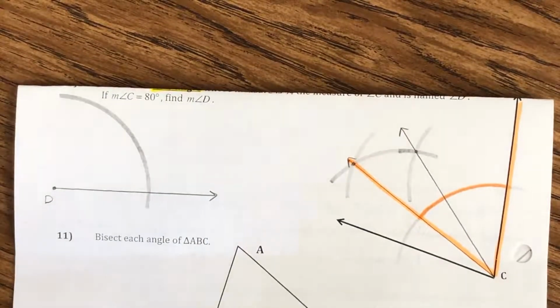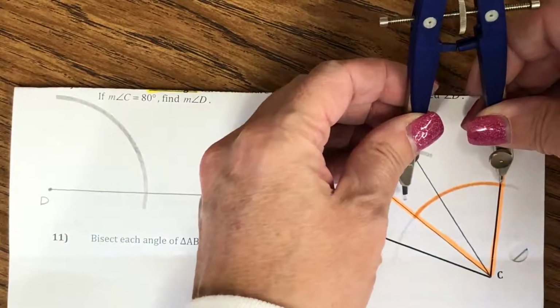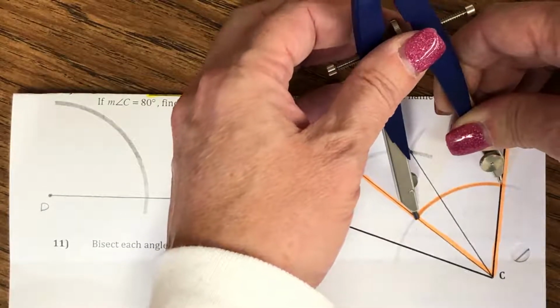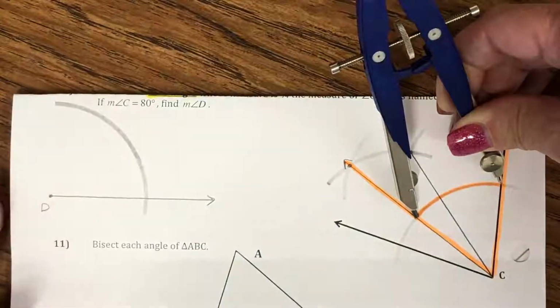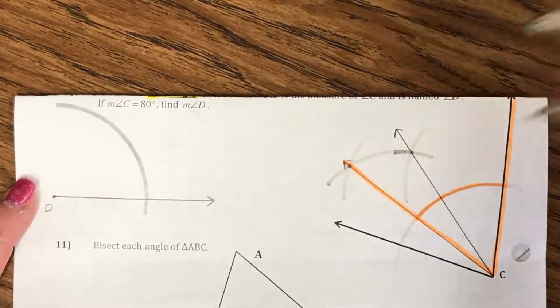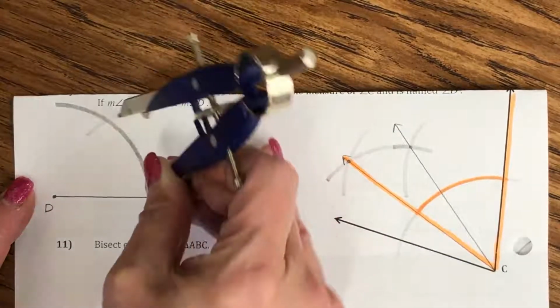Now I want to measure the distance from here to here. How wide is that angle? So there's my distance from there to there. Now I take this point and put it right here and make my mark.